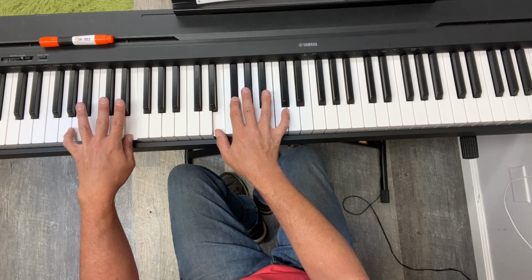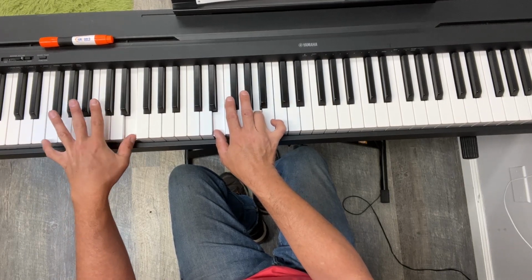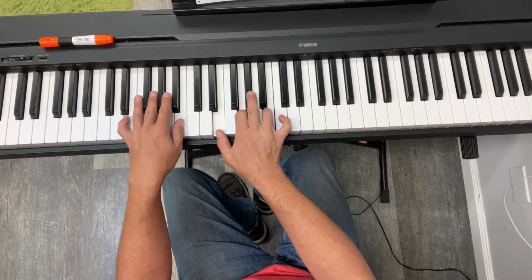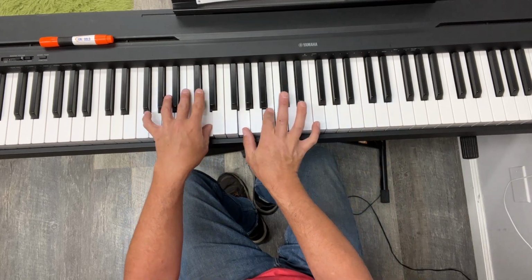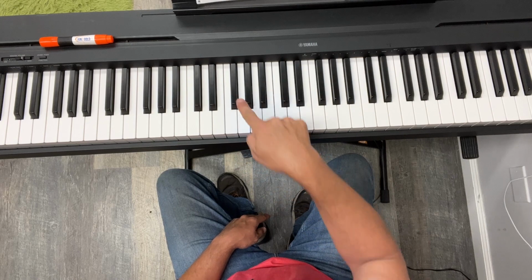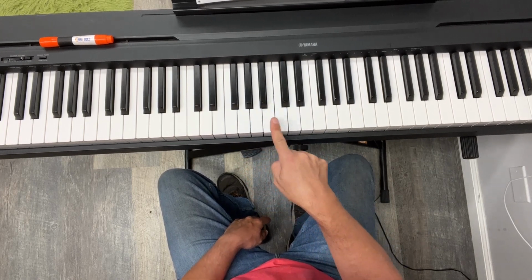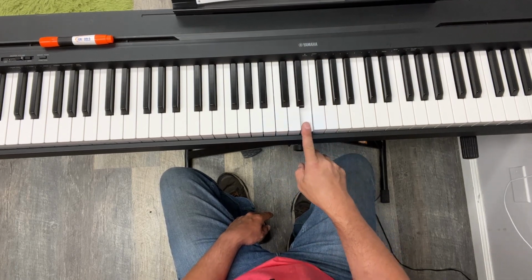Sounds pretty fun, huh? So what I would love you to do is play around with the key of E minor and G major and see how that's still a whole step. That's your half step. Whole step, half step, whole step, whole step.